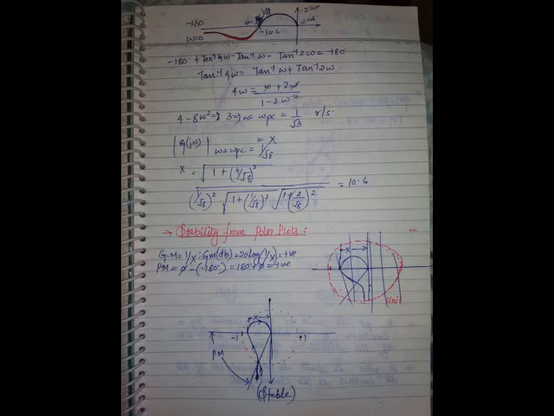Where it is crossing I want to find. How to find? Substitute this omega pc value in the magnitude. So what is the magnitude? 0.5 under root of 1 plus 0.5 into √2 whole square, divided by 1 plus √2 whole square, 1 plus 0.25 into √2 whole square. This comes out to be 0.33. So where it is crossing? It is crossing at 0.3.